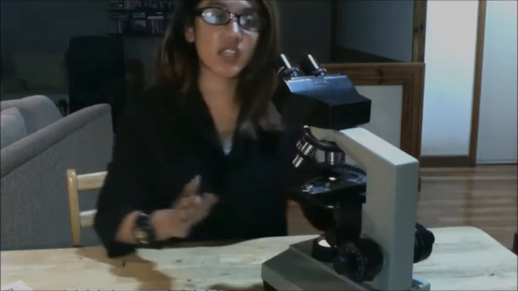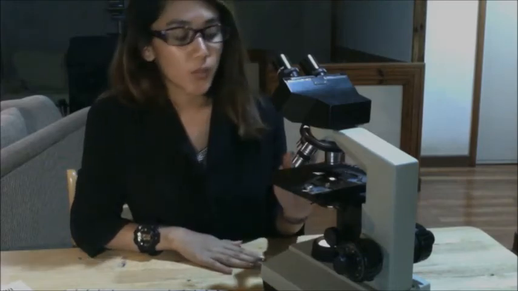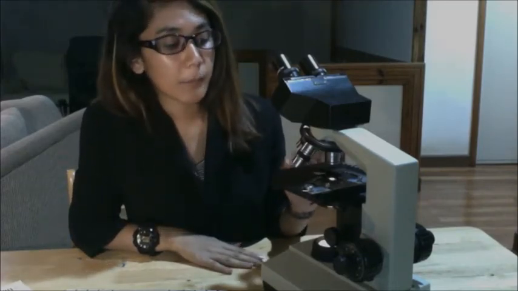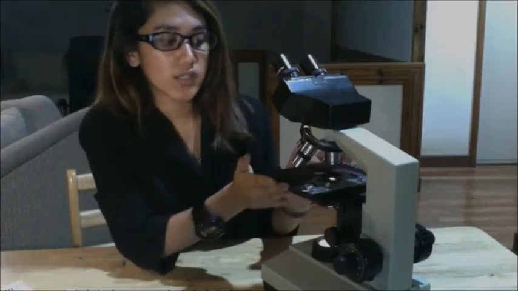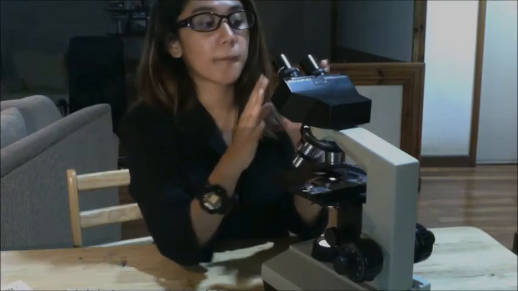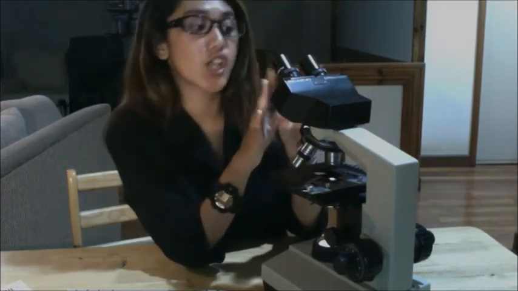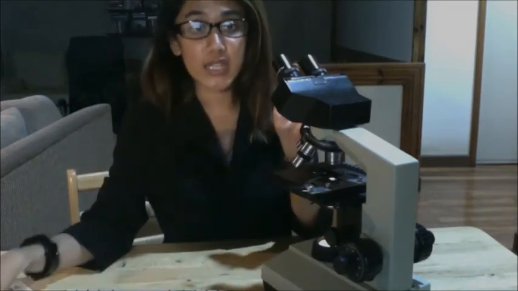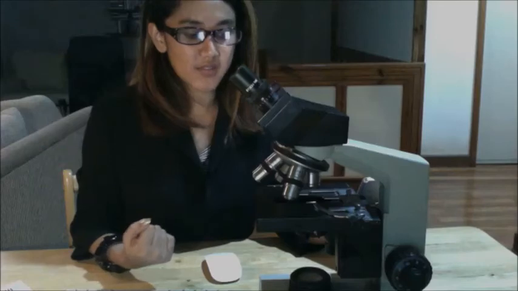As you could see, we have placed the right orientation of the letter E on your stage. However, when you look through your ocular lens, you would see an inverted letter E. Now, why is that? The image is inverted due to the objective lens being convex.